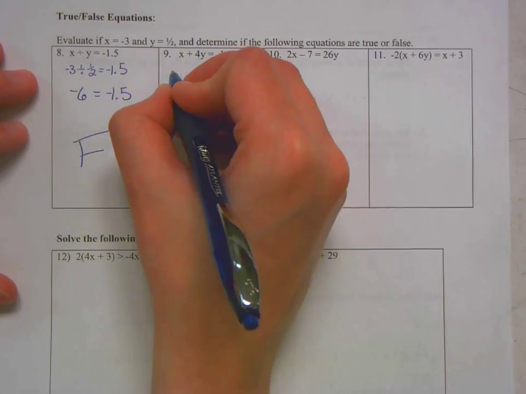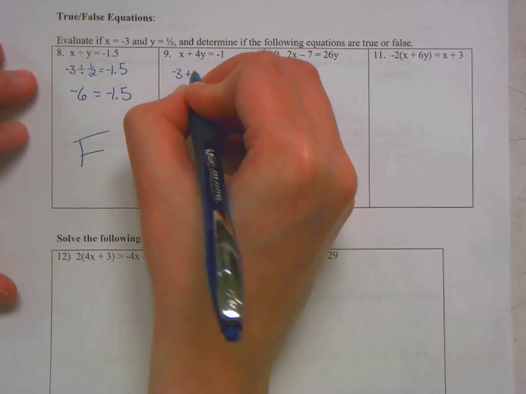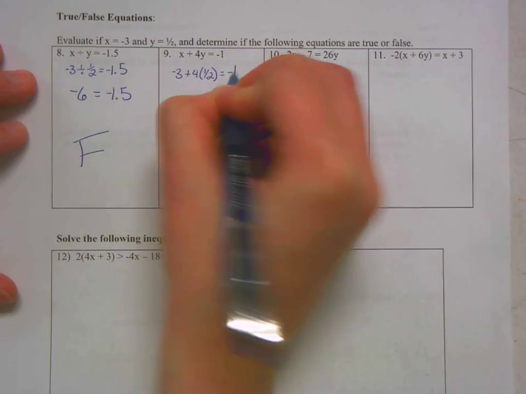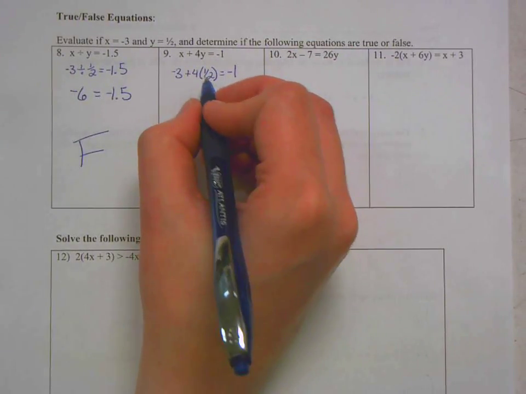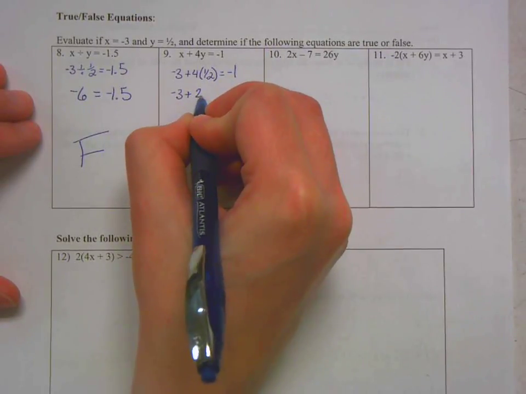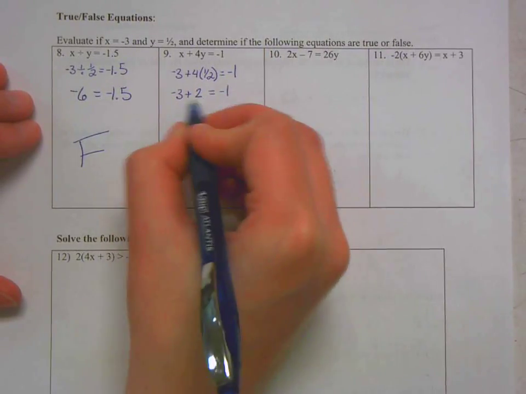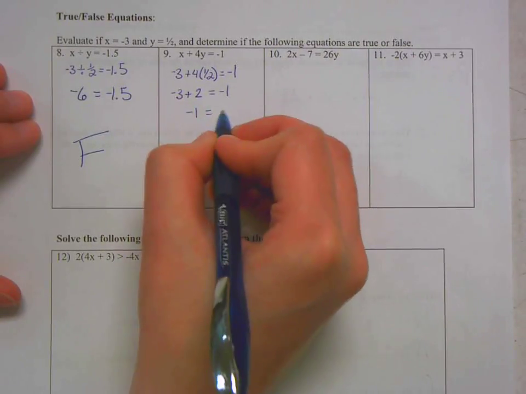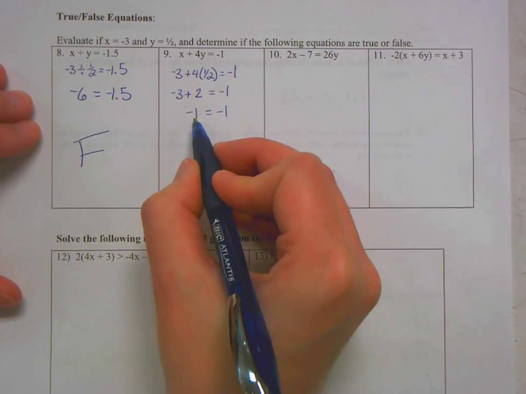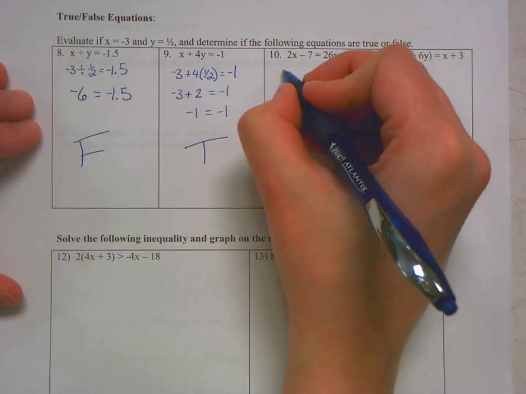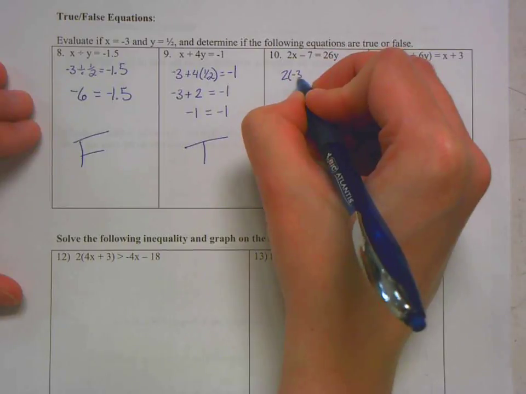Number 9, plug in my -3 and my 1/2. Evaluate. So I would do this multiplication first, because you always do multiplication before addition. And then I can do the addition. So -3 plus 2 is -1. There was nothing to do on the right-hand side. And it comes out true. -1 does equal -1. Number 10, plug in your -3 and 1/2.